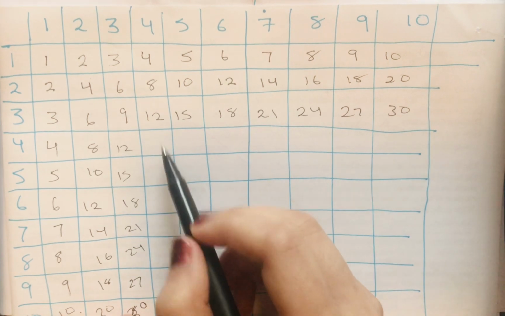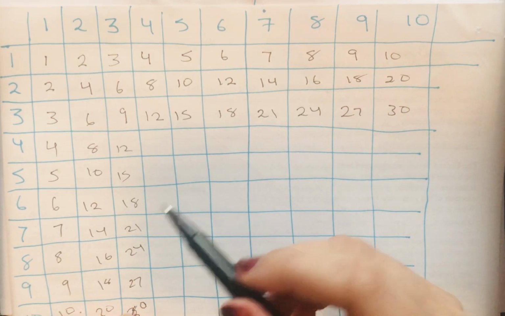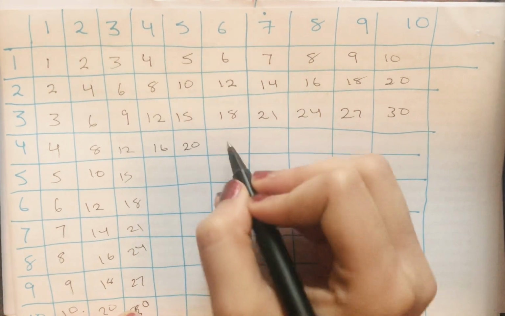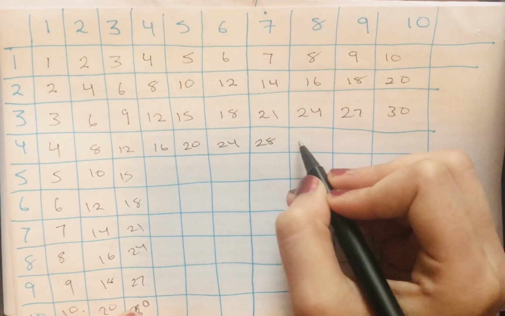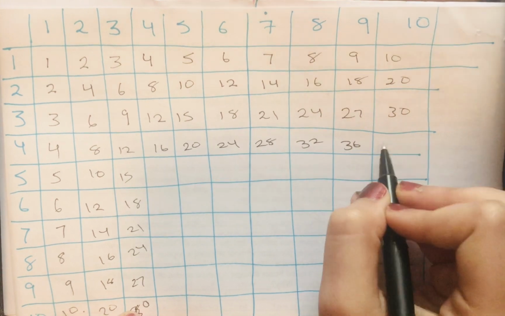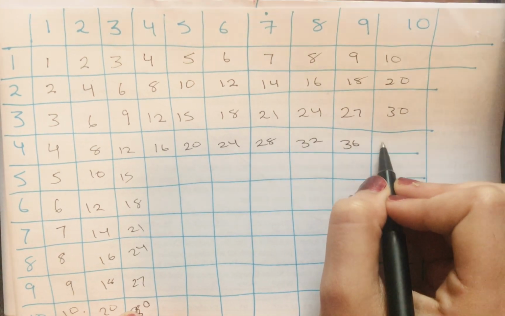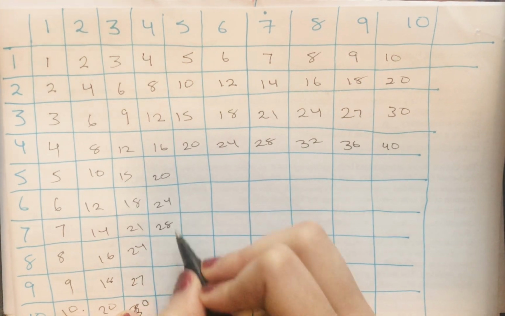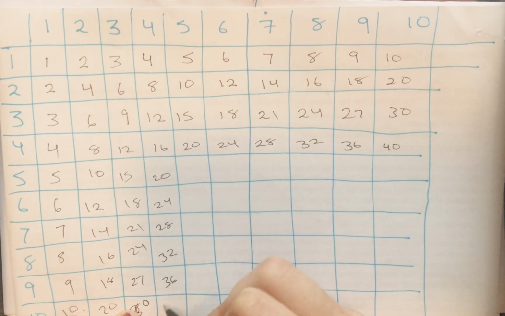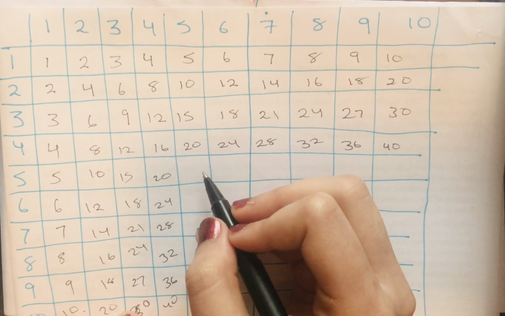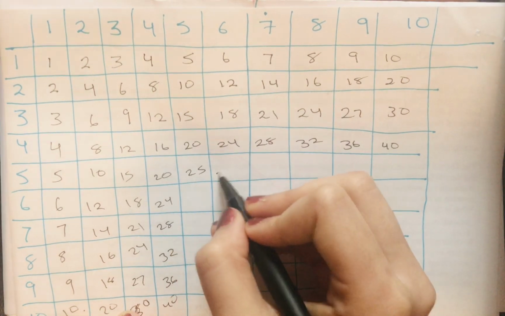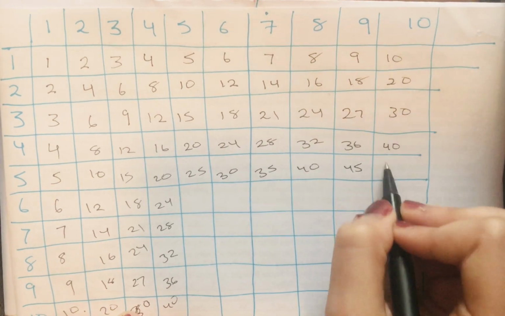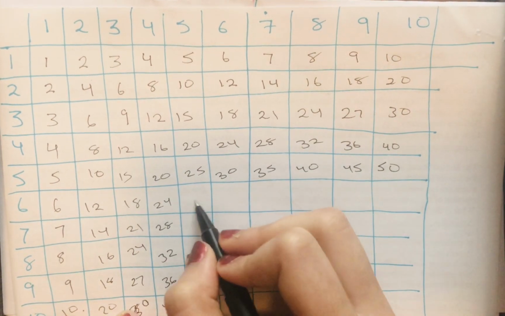And then now you go 4 times 4. So 4 groups of 4. So you get 16, 20, 24, 28, 32, 36, and 40. Write it down here as well. Now 5 times 5. So 5 groups of 5. You get 25, 30, 35, 40, 45, and 50. You write it down here as well.